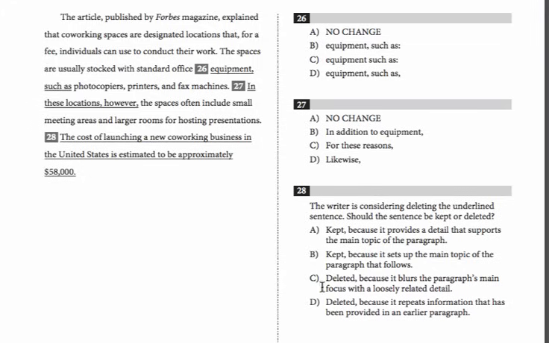Now we're on to deleted, the ones that I was leaning towards to begin with. Deleted because it blurs the paragraph's main focus with a loosely related detail. That's sort of exactly what I said. I'm not going to kill this. And D, deleted because it repeats information that's been provided. He never says anything about the cost of these things in an earlier paragraph, so we can kill D and we're left with C.